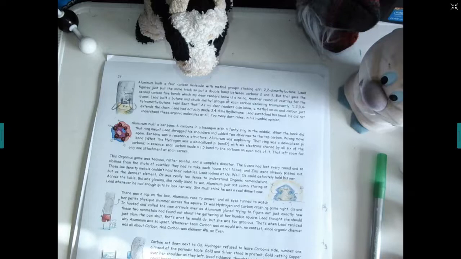Lead built a butane and stuck methyl groups at each carbon, declaring triumphantly, 1,2,3,4-tetramethylbutane. Ha ha, beat that. Well, as my dear students also know, methyl on an end carbon just extends the chain. Lead had actually made 3,4-dimethylhexane. Lead scratched his head. He did not understand these organic molecules at all. Too many darn rules, in his humble opinion.